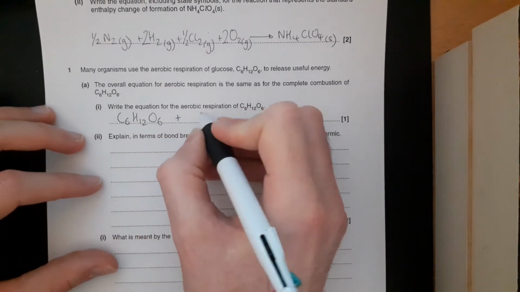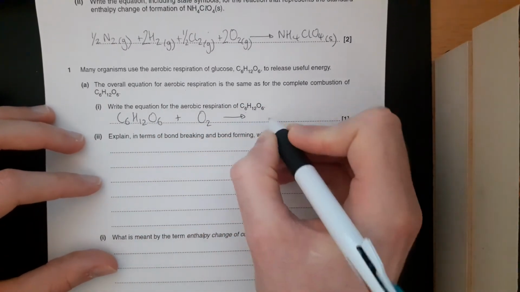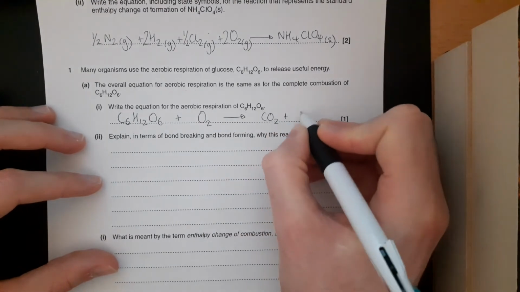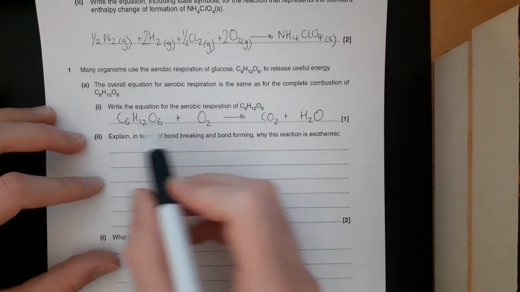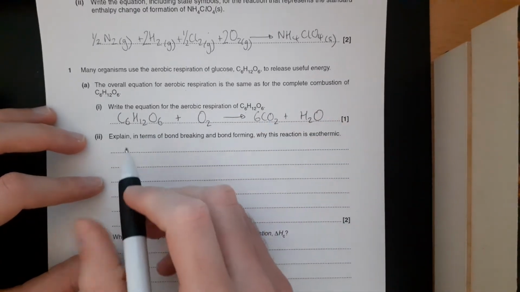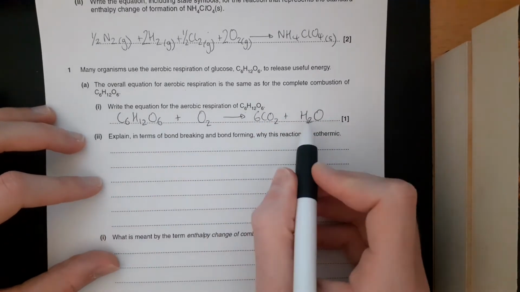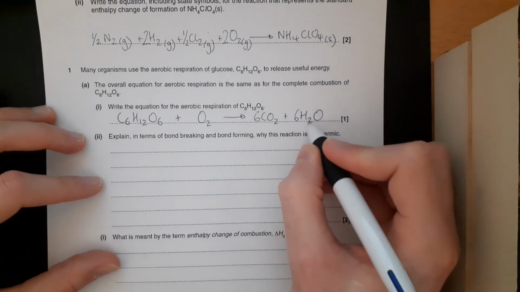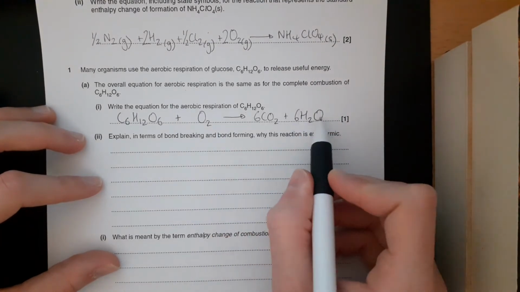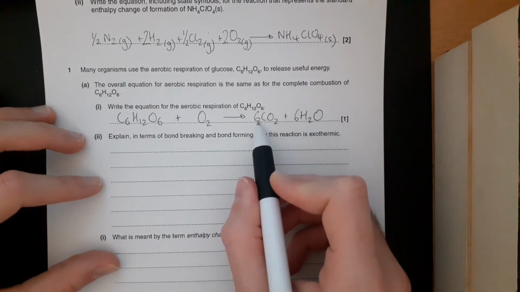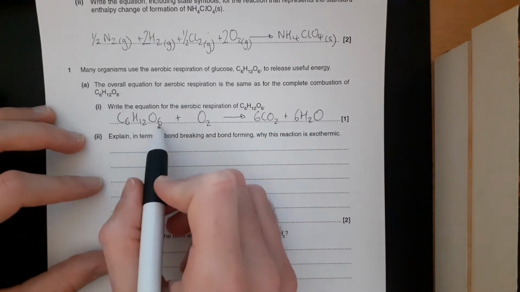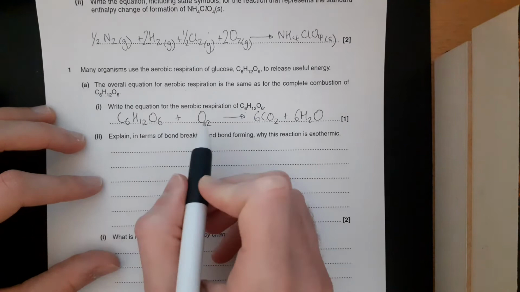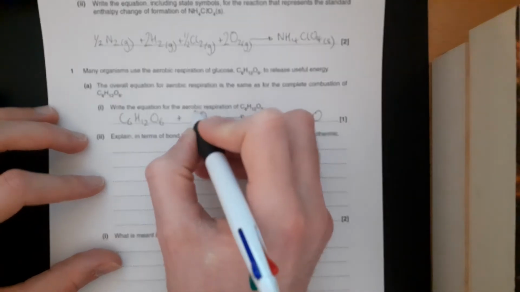So we're going to be burning it in oxygen, and it's going to make carbon dioxide and water if it's complete combustion. And then we just need to balance it. We've got 6 carbons, so I need a 6 there. 12 hydrogens, so I need to times that by 6 to get 12. And then I've got 6 oxygens plus 12, so I've got 18 oxygens here. I've already got 6 oxygens there, so there need to be 12 here, so that needs to be a 6 as well.